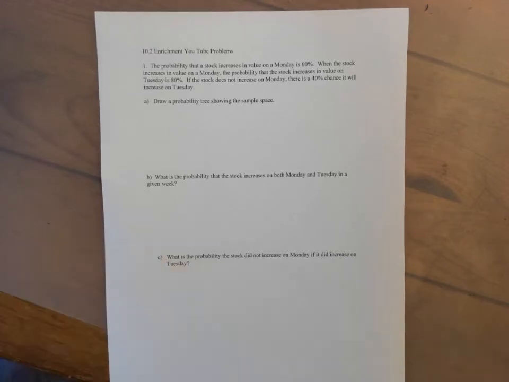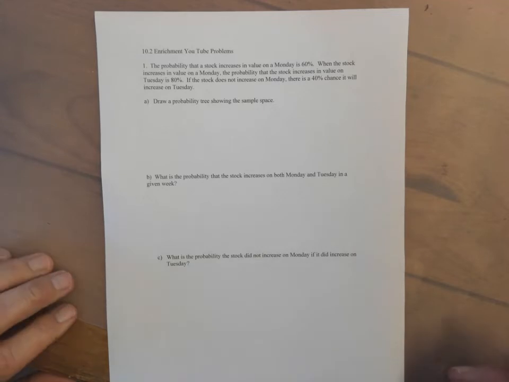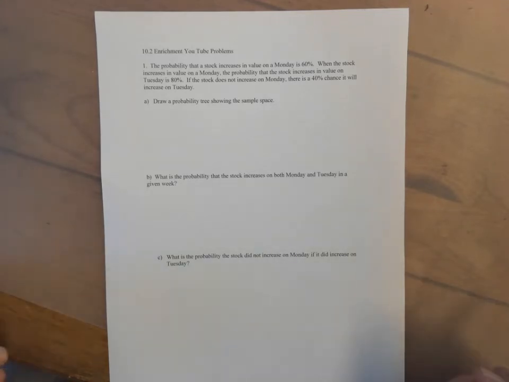All right, we're going to look at some problems from section 10.2. We're calling these the enrichment problems. They're kind of stretching a little bit, but there's certainly a lot of similarity to some things we've done, especially with, like, say, flipping a coin and looking at probability trees.